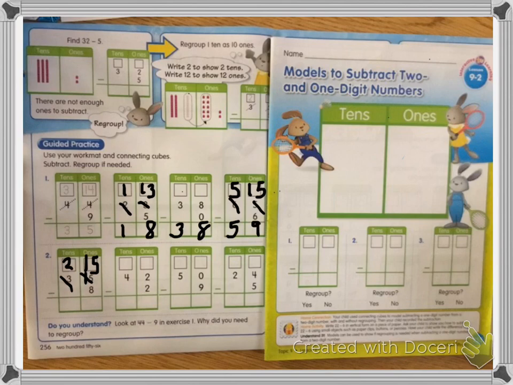I'm going to catch 8, count up to 15. 8, 9, 10, 11, 12, 13, 14, 15. I have 7 fingers up, so 15 minus 8 is 7, and 2 minus nothing is 2.